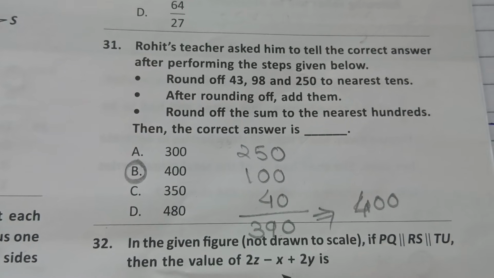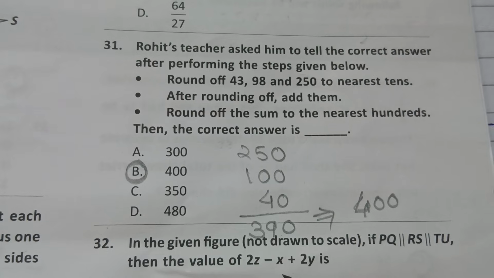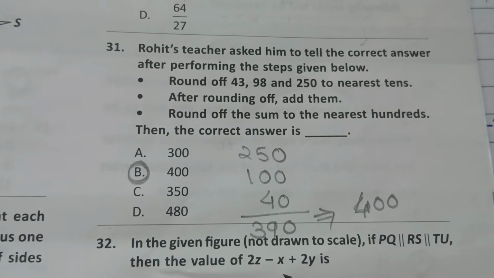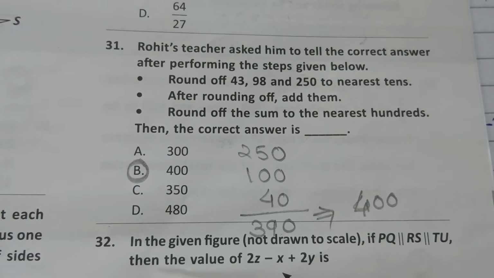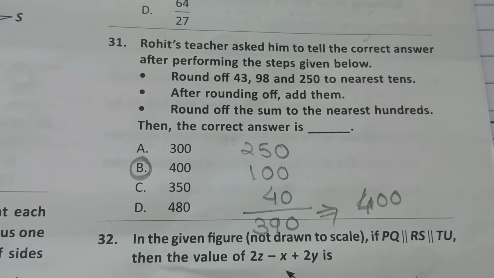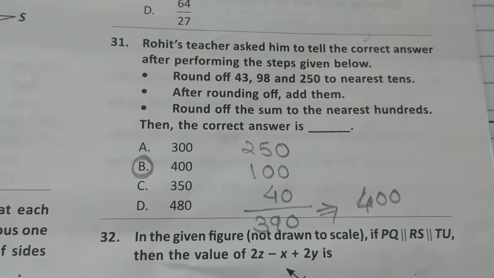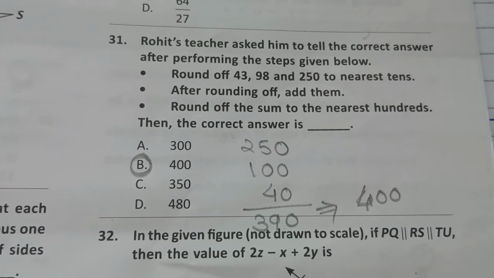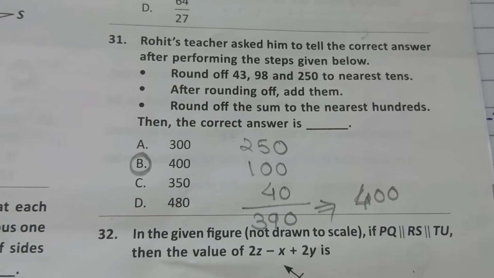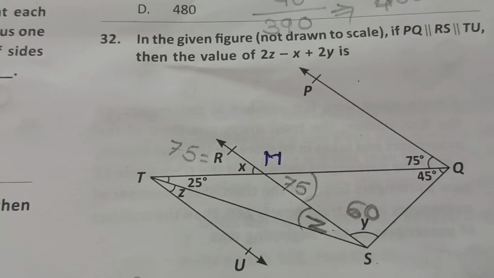See, first we round off all the numbers. 250 rounded off to the nearest 10 gives 250, 98 gives 100 and 43 rounded off to the nearest 10 gives 40. And when we add all this, we get the answer 390, which when rounded off to the nearest 100 gives 400. So option B.